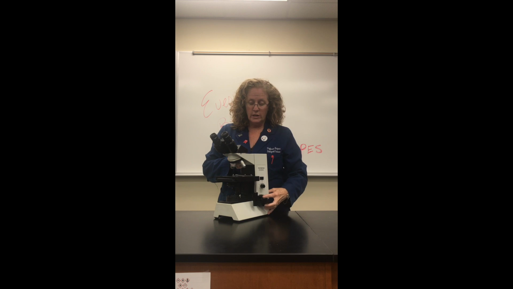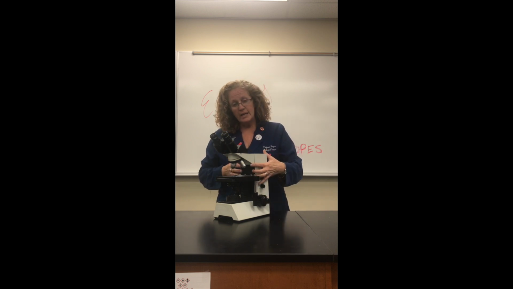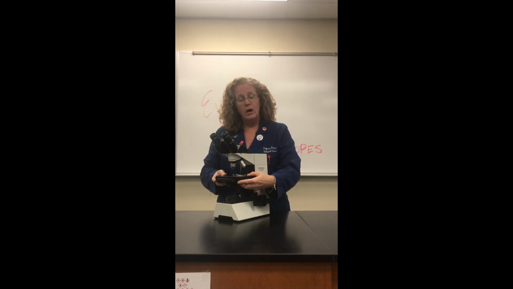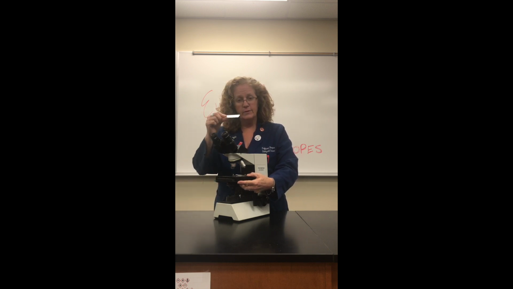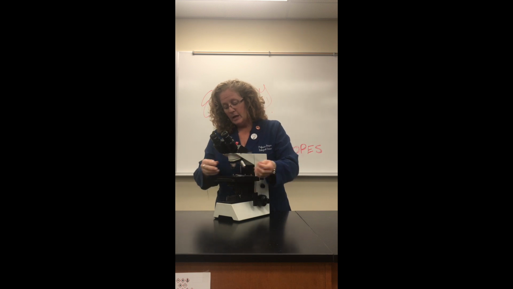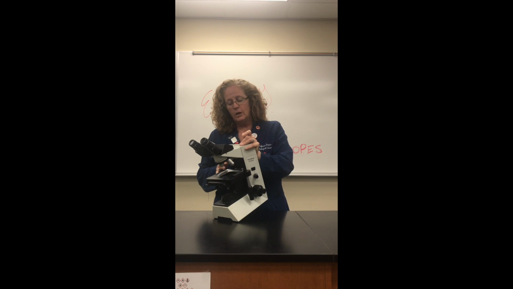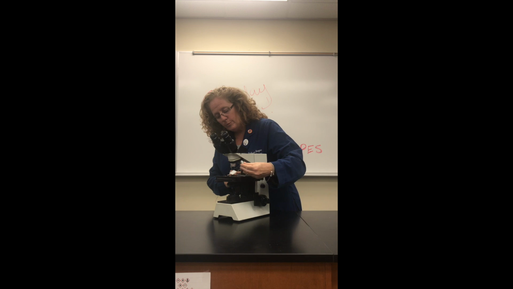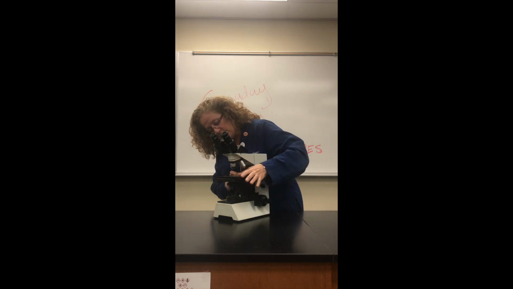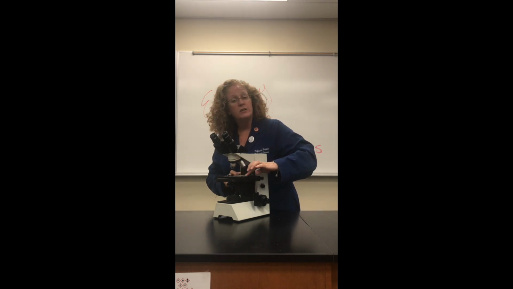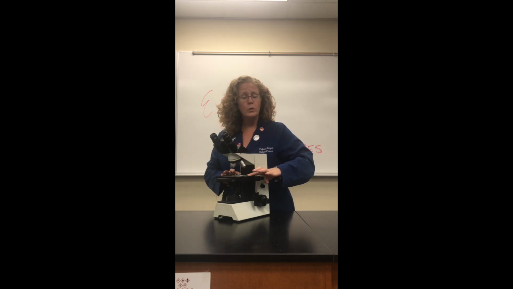This section right here is called the arm. Attached to the arm is the stage. On the stage, this is where we will add our slide. Here's a slide, a little slide of a paramecium. In order to add a slide, I'm just going to tilt this so you can see, we have a clip here. You're going to pull this clip back, put your slide onto the stage, fit it into a little corner here, and release the arm. Once you release the arm, that will hold your slide in place.